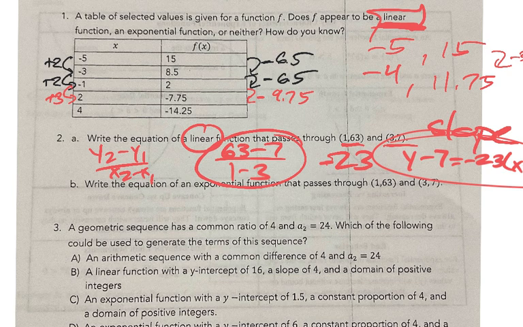Next, same 2 points, but this time it's not a line. This time it's exponential, which means it's geometric. So, you guys remember that big, ugly G sub n.